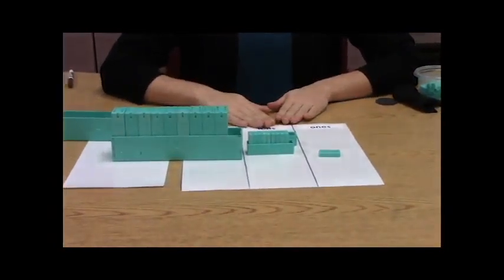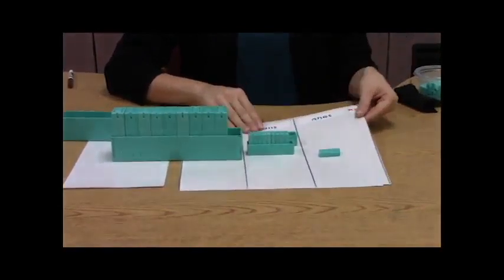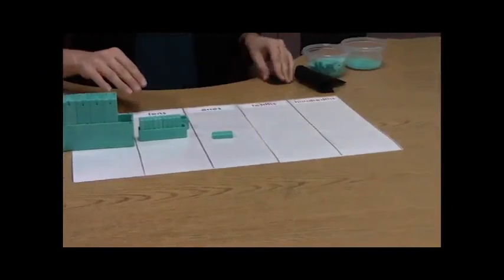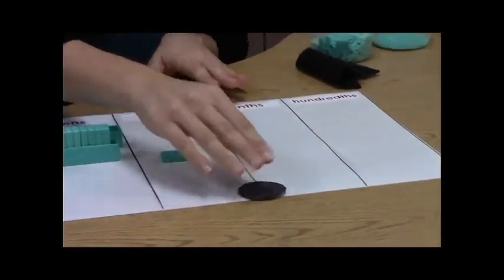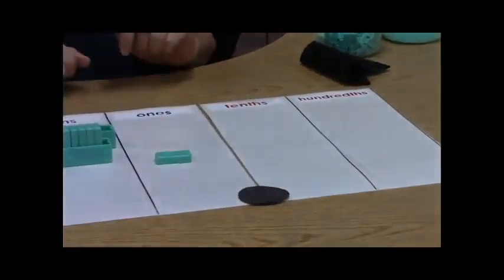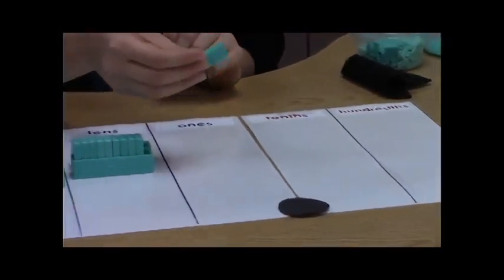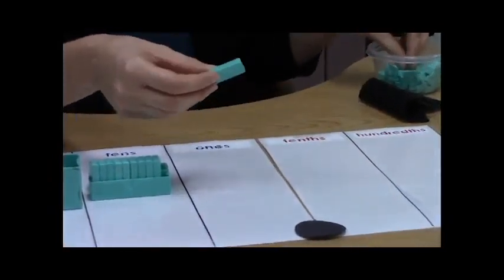We can also use our DigiBlocks to represent decimals. We separate our whole number columns from our decimal columns using a decimal point. If I could further unpack this 1, I would see that it is made of 10 smaller units.